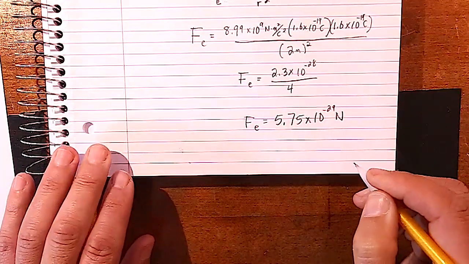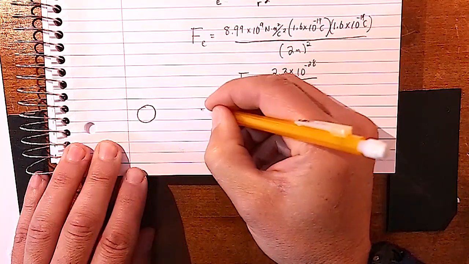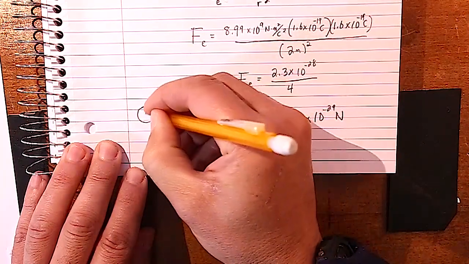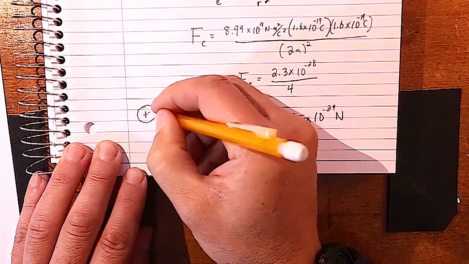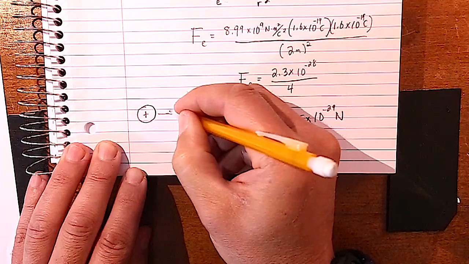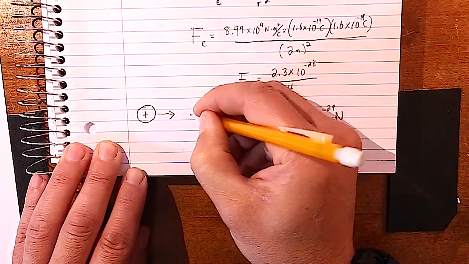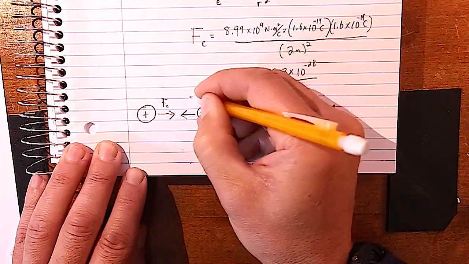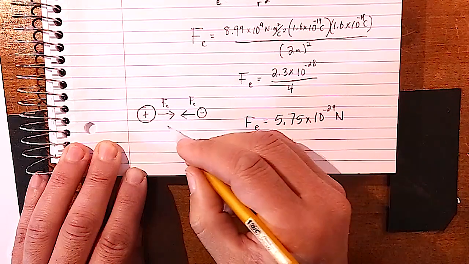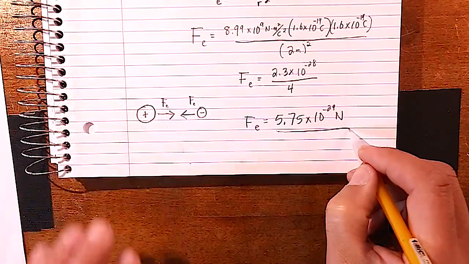Now, what if they ask us for the direction of the force? Well, all we need to do is think about it using logic. The proton and electron will attract. So the force on the proton will be to the right, and the force on the electron will be to the left. So we have Fe and Fe. These forces are equal, and that's why there's only one number in the equation.